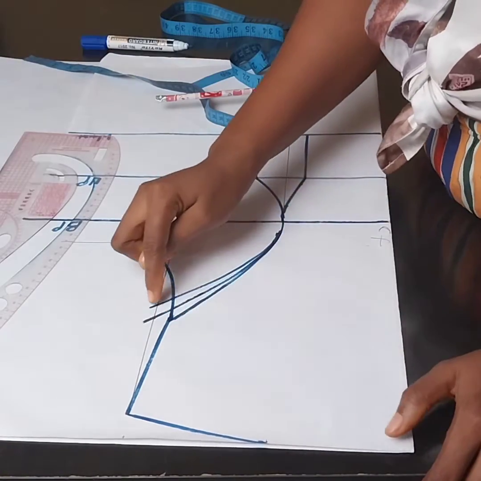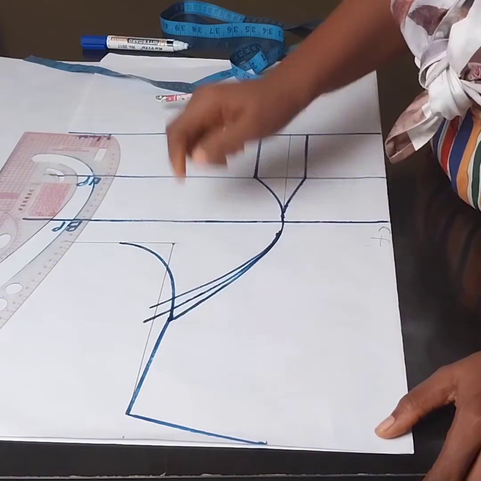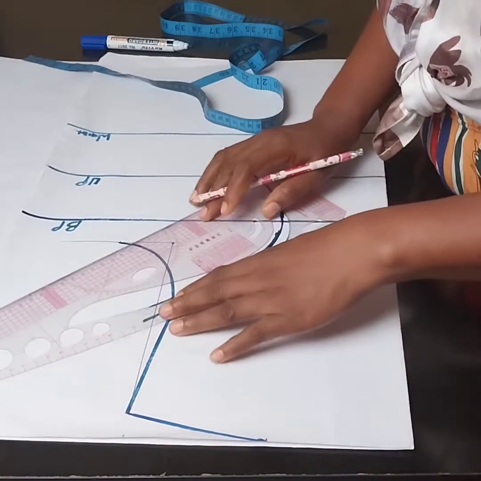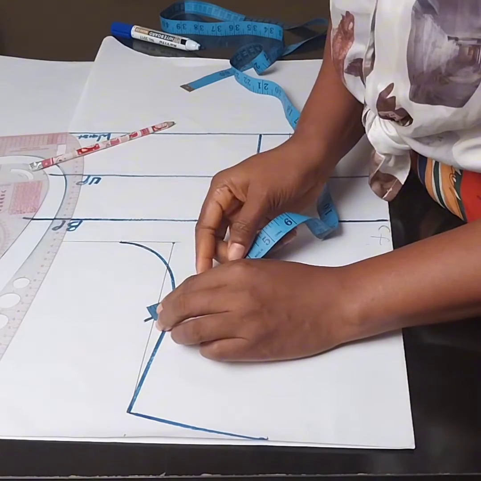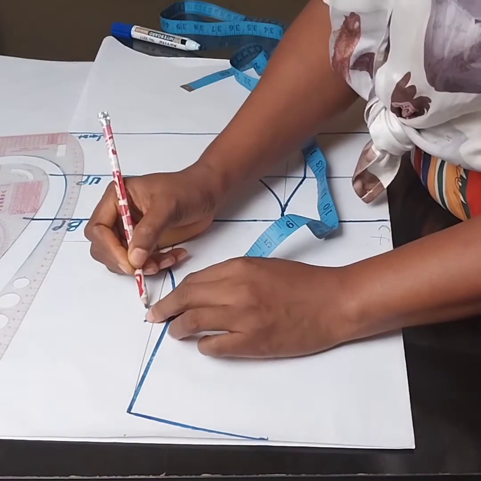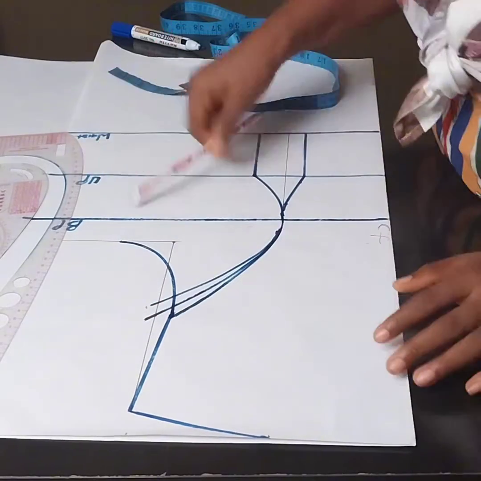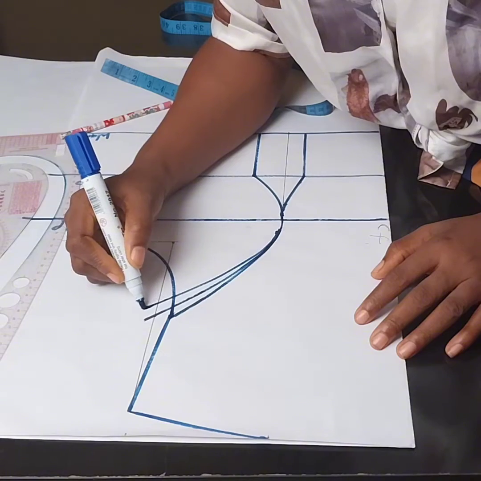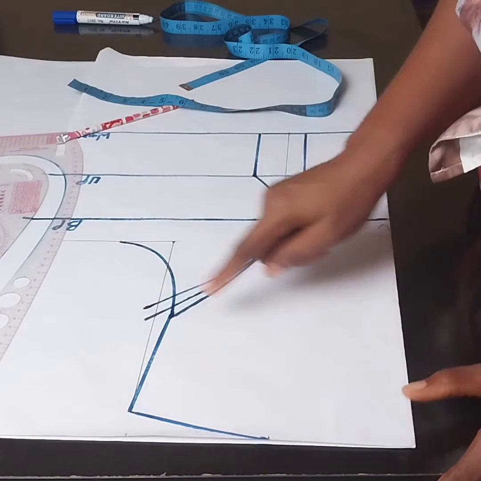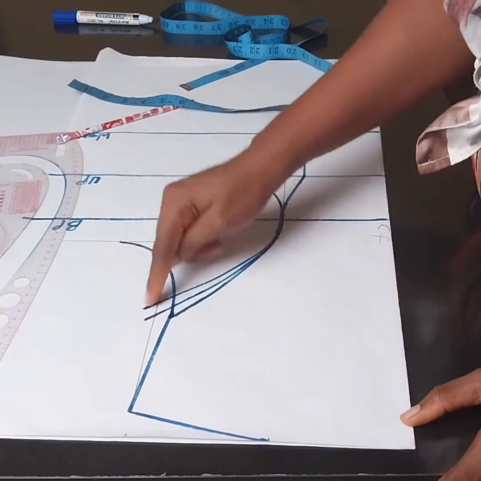I'm going to replace the 1 inch that's on this line, the down line of this dart. From the armhole curve, you just go out by 1 inch. Already draw a line more. So you connect the 1 inch. I'm going to draw another curve. That's going to be the new armhole line.